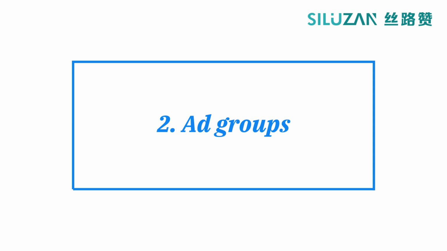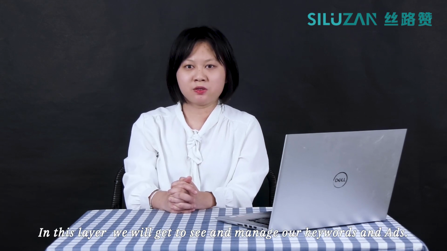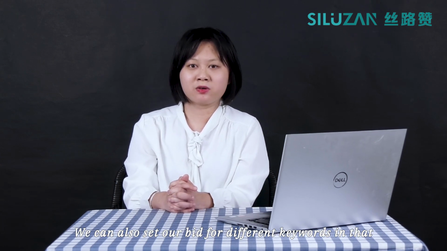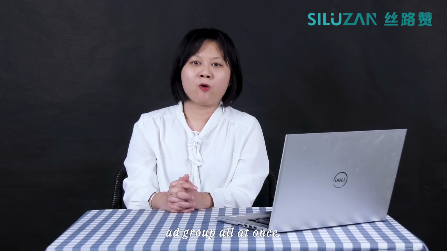2. Ad groups. Our ad group is the third layer in the structure. It consists of our keywords and ads. In this layer, we will get to see and manage our keywords and ads. We can also set our bid for different keywords in that ad group all at once.